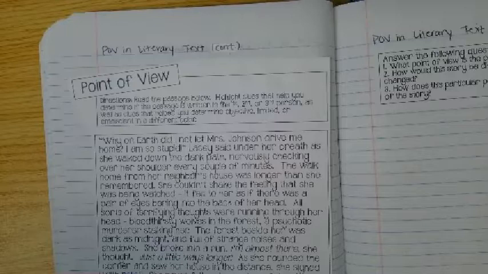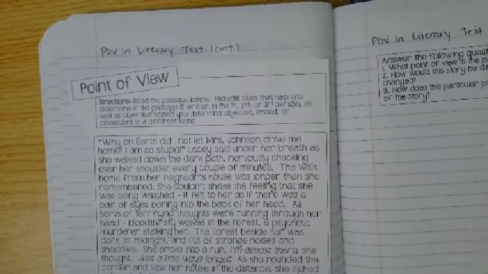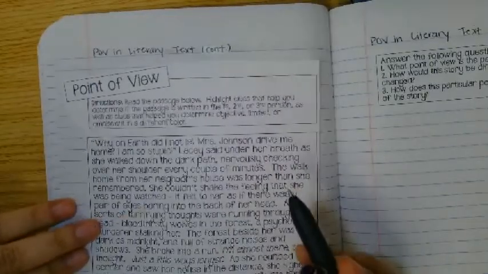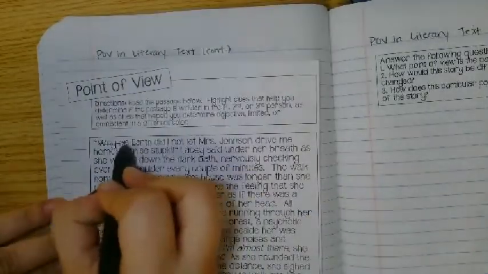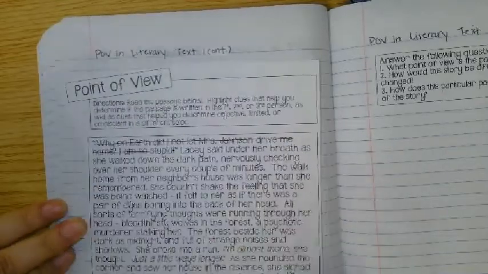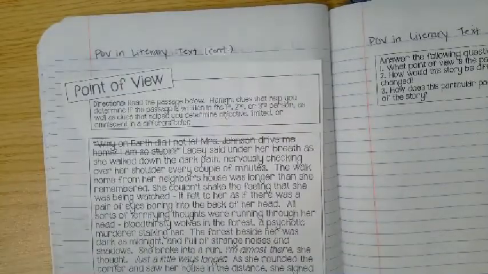It says, read the passage below, highlight clues that help you determine if the passage is written in first, second, or third person, as well as clues that help you determine objective, limited, or omniscient in a different color. So remember, the first step to determining the point of view is to ignore the dialogue. So I'm going to go ahead and cross out anything that's in quotation marks, that's dialogue, because clearly I'm not looking at that.